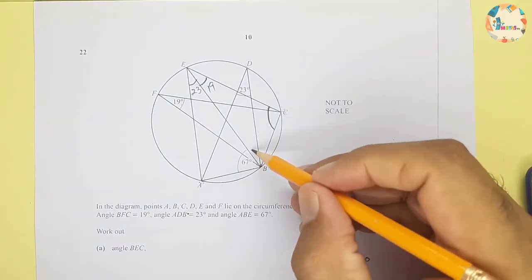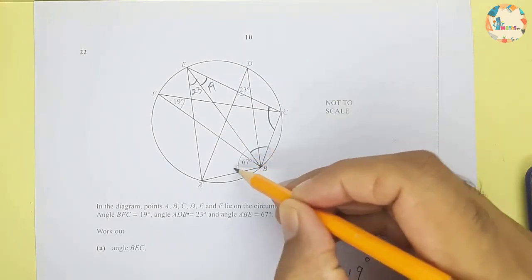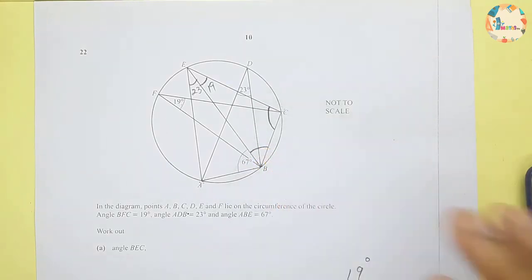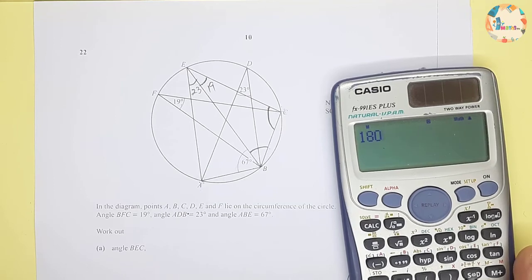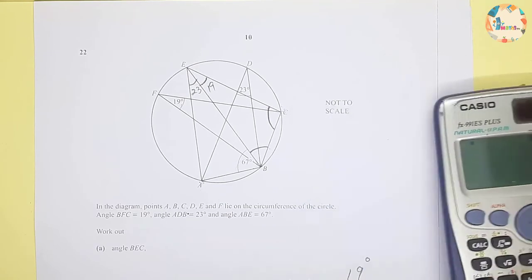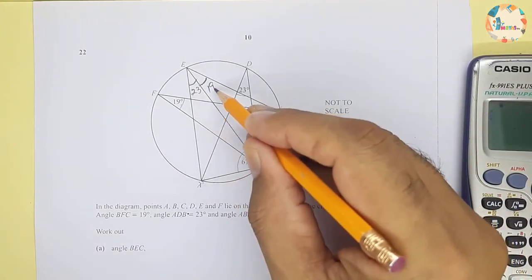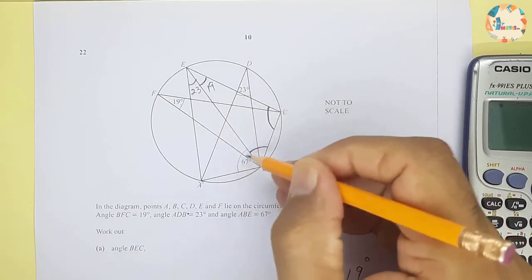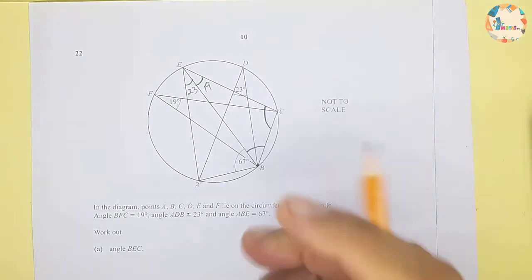Now we can find this angle, because this total angle is 138, so this is 138 minus 67. 138 minus 67 will be equal to 71.